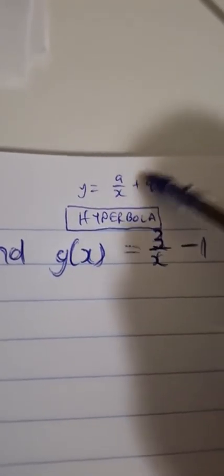Please, guys, let's not run into the risk of not knowing the type of function we have there. It's a hyperbola function because hyperbola functions are in the form y is equal to a over x plus q. Let's not forget that. The variable x is in the denominator of a fraction, and it's raised to the power 1. So this is a hyperbola function, plus q, all right, so that would be hyperbola.